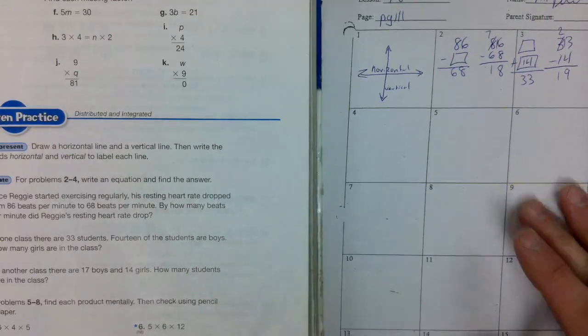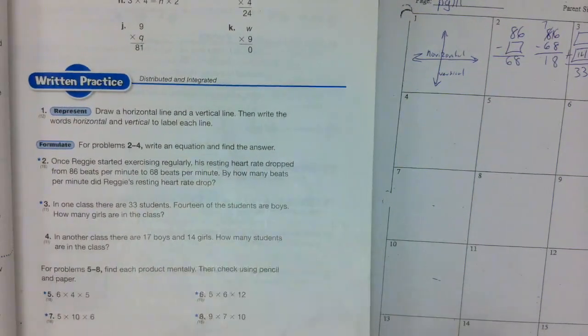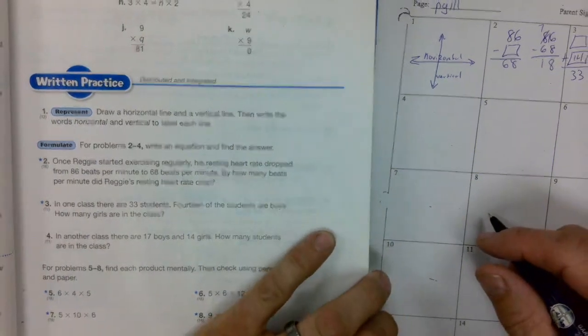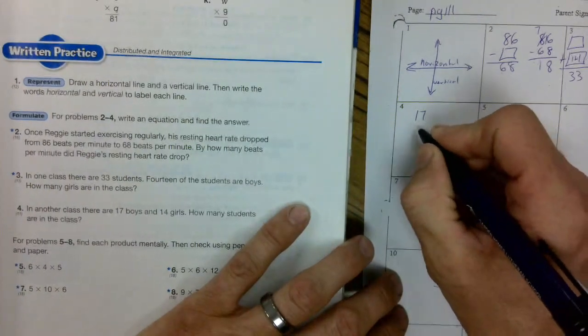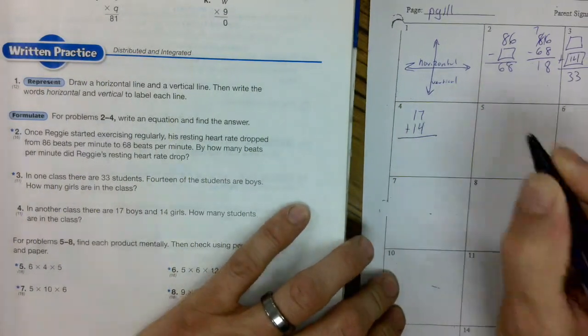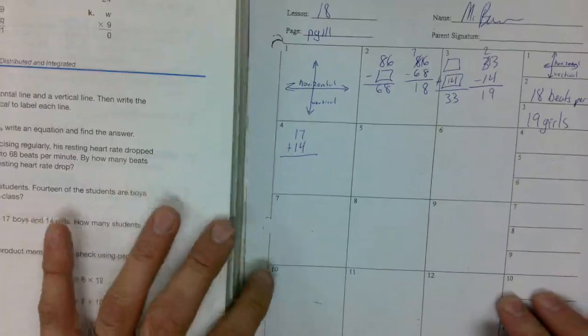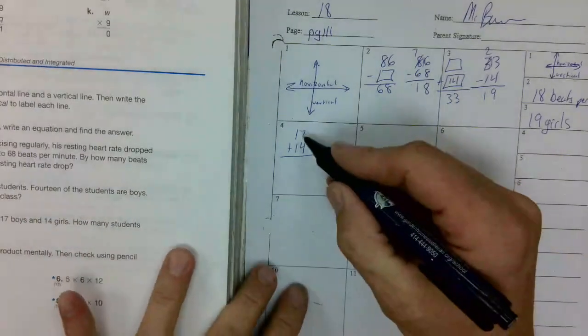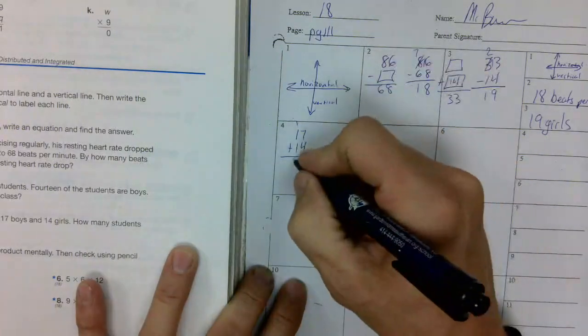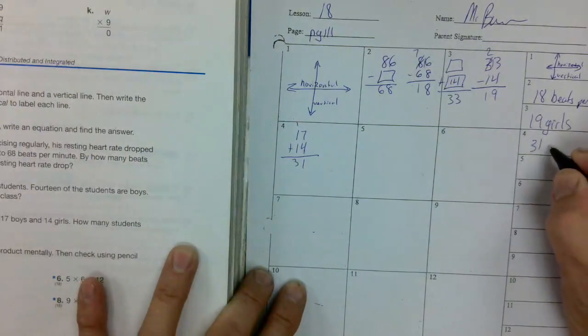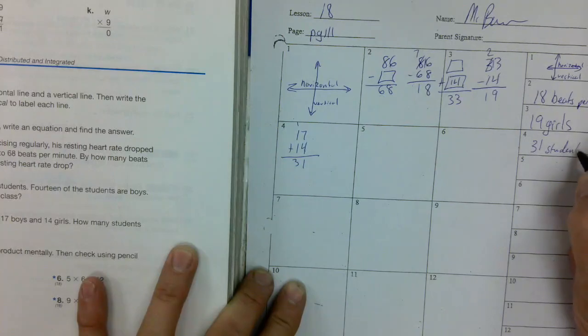Alright, number 4. In another class, there are 17 boys and 14 girls. How many students are there all together? Alright, well, we got 17 boys and 14 girls. And what's the total? This one should be set up as an addition problem. 7 plus 4 is 11. 1 plus 1 plus 1 is 3. 31 students.